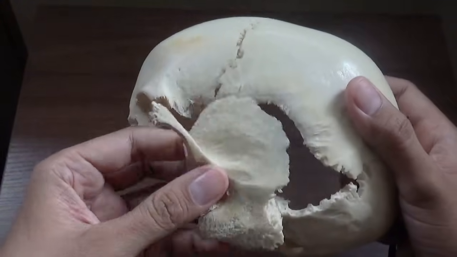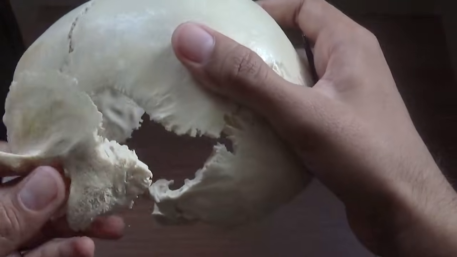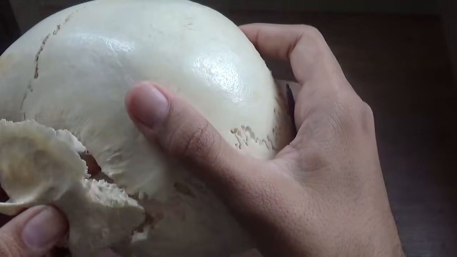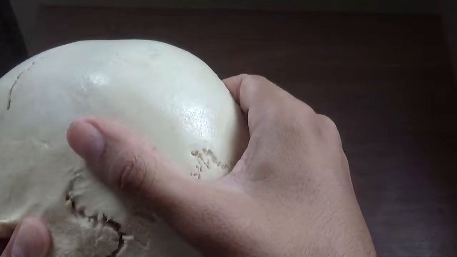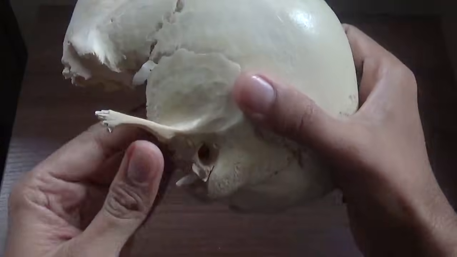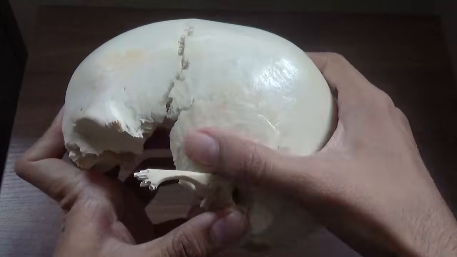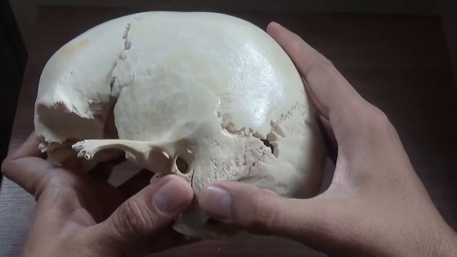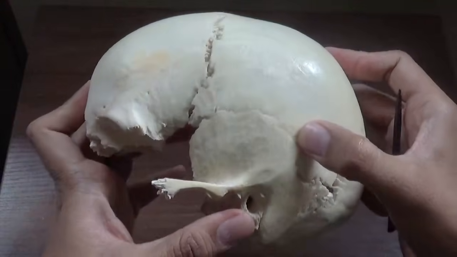So let me join these together. Here it is. See, now it is joined. So this is temporal bone with mastoid part. This is occipital bone, parietal bone, frontal bone.